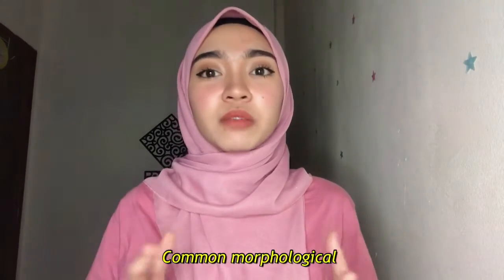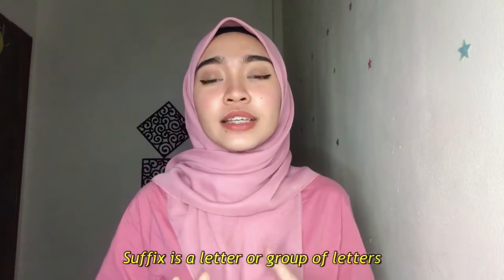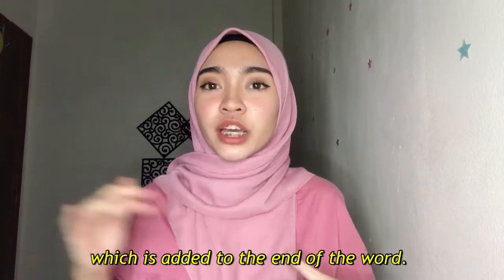So today I'm going to present the morphological analysis. There are some common morphological features that I have found in the novel A Street Cat Named Bob. The first one is affixation, which consists of two kinds of affixes: prefixes and suffixes. As we know, a suffix is a letter or group of letters which is added to the end of a word.